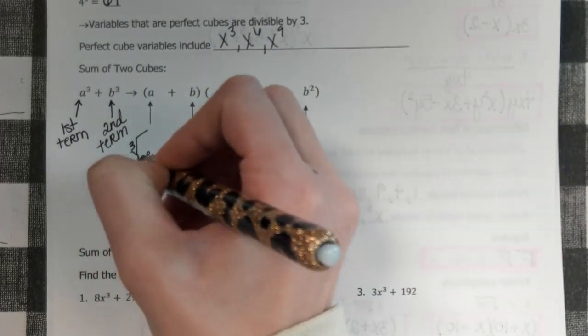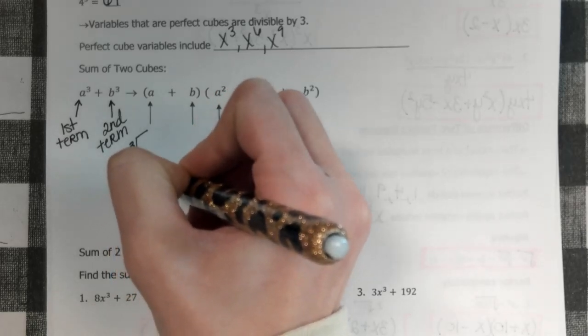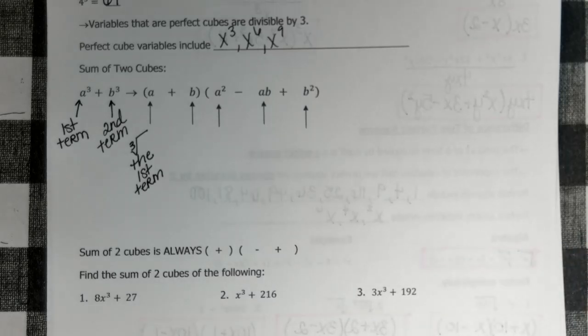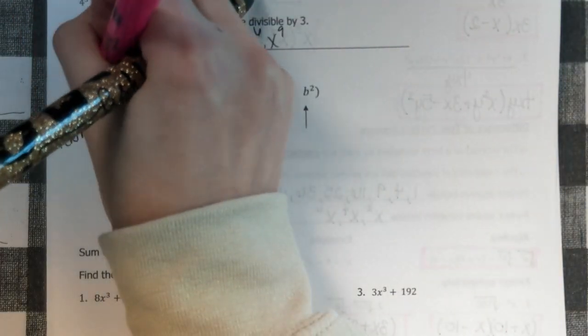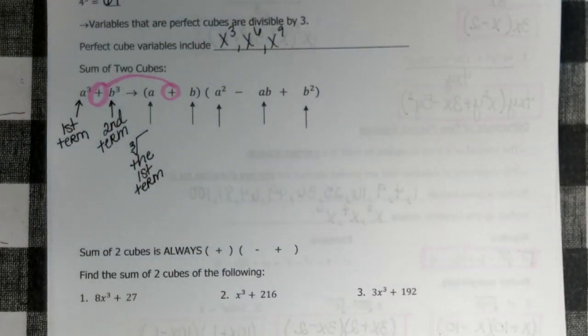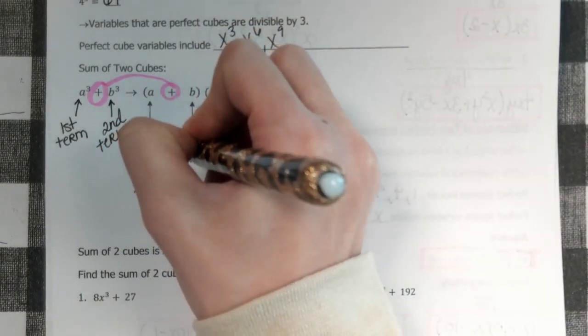So that a comes from cube rooting the first term. And then you're going to keep your sign. So if I start with a plus, it's going to be a plus in your binomial. Then to get the b, you're going to take the cube root of the second term.